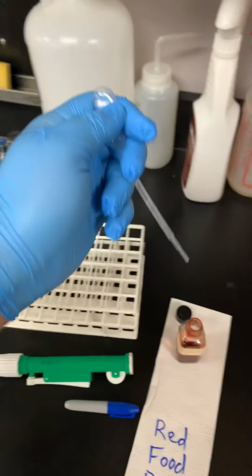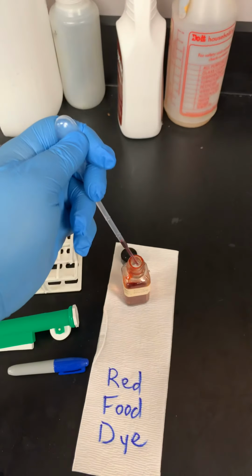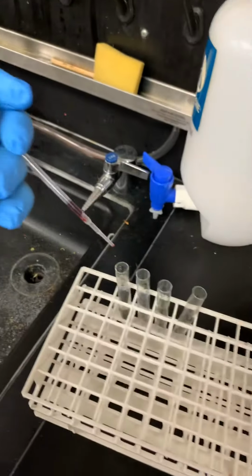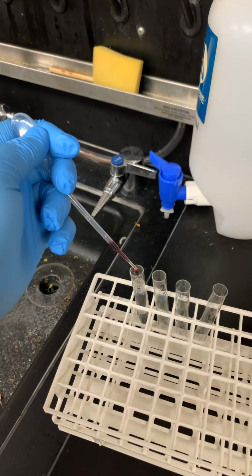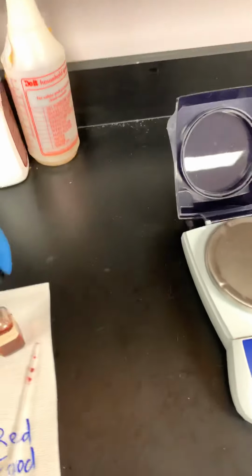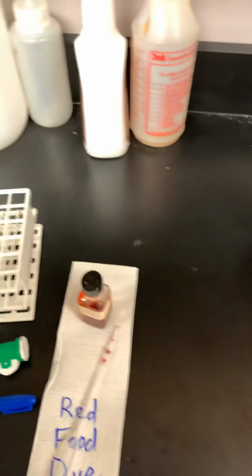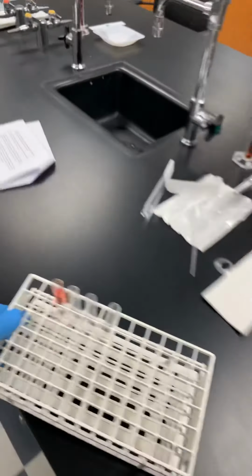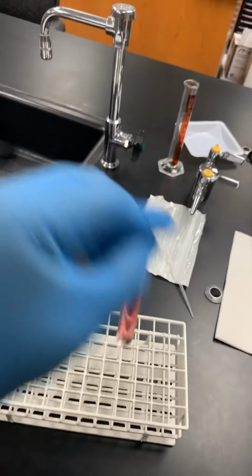Again, firmly seated, depress the air out, and you only need 1 drop. There's a little air bubble there, but I'll squeeze it till we get 1 drop. And you only need 1 drop. If you get more than 1 drop, it's not going to work. So 1 drop there. And then we're going to go back over here. You've got to mix it up. So finger over the end firmly, mix it up.